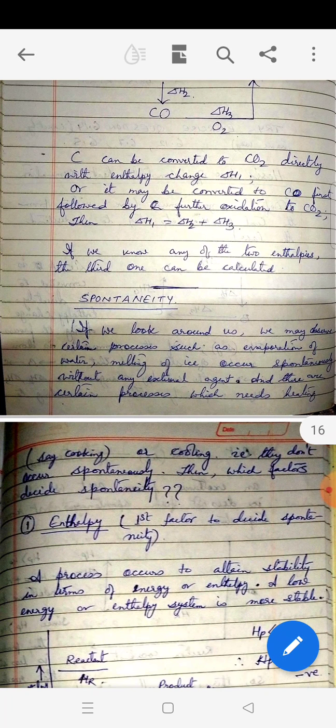If you leave some ice at room temperature, after some time you will find that the ice got melted, which is occurring on its own. But can I expect that the water will freeze to ice on its own if I leave it in the room? Not in Shillong or not. But if I am in Himalayas, then definitely we expect that the water in the liquid state can get converted to ice. So what is the factor which decides spontaneity?